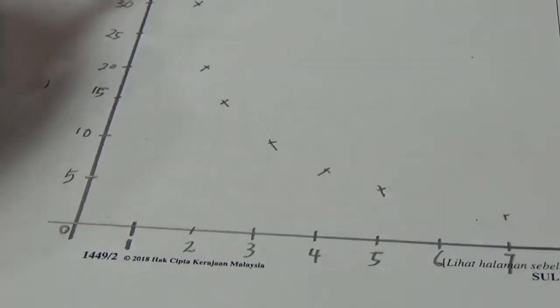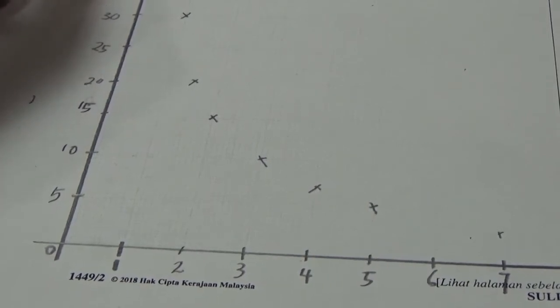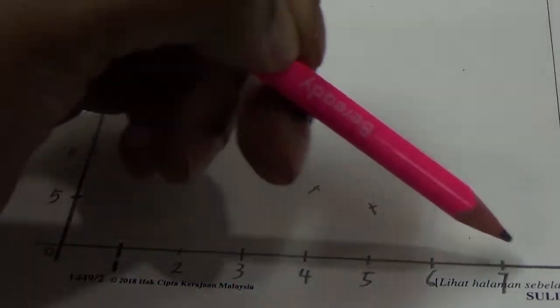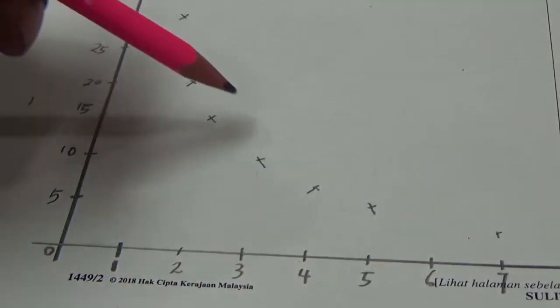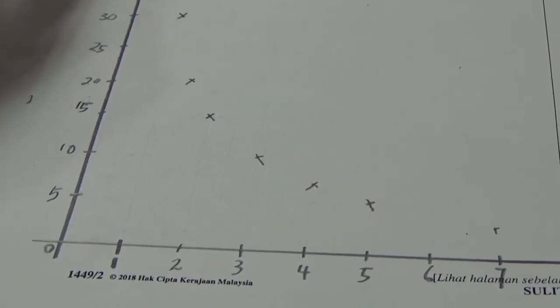So once you have put in all the coordinates, the points, then you can use your curve ruler and join all the points, and it will look like a curve as shown. Okay, let's join all the points.